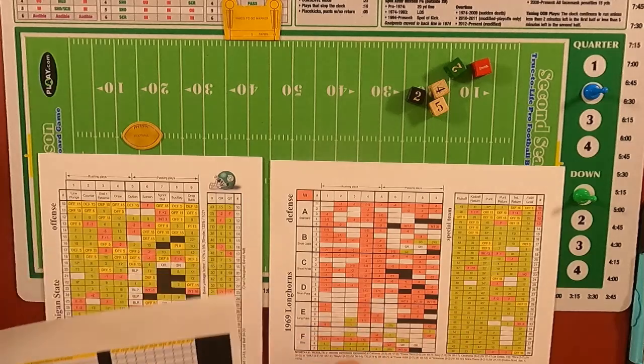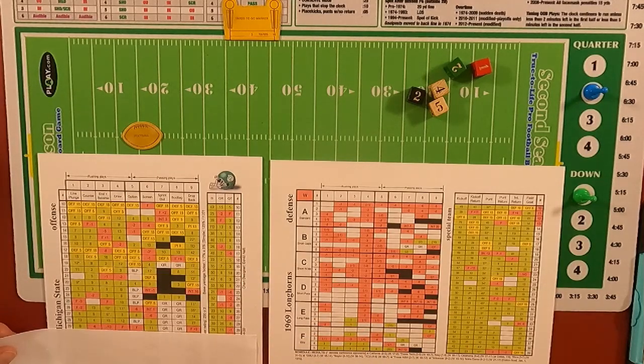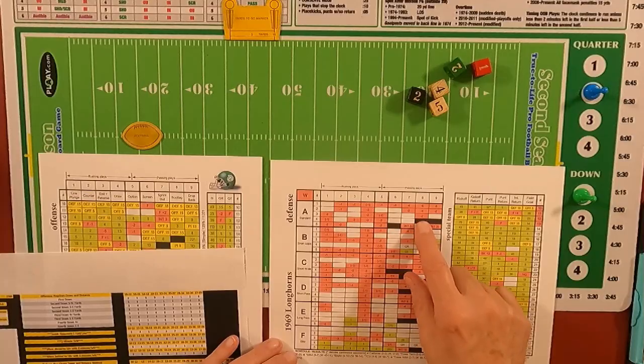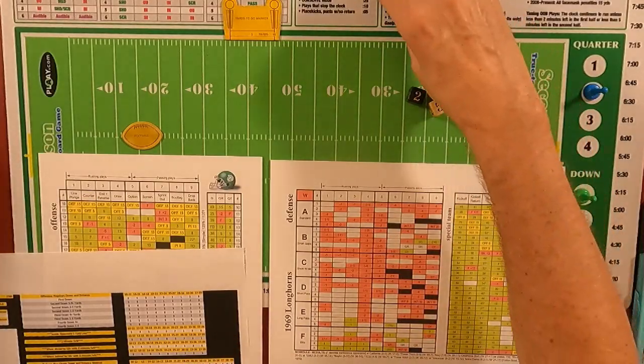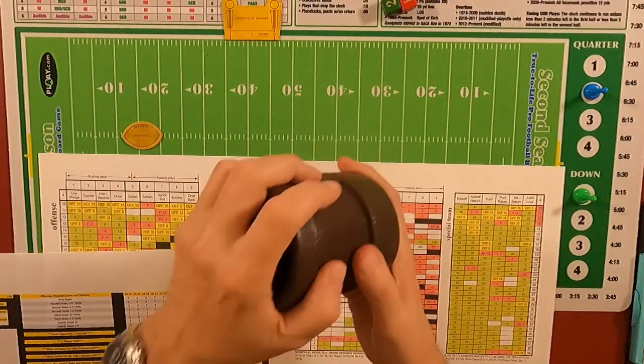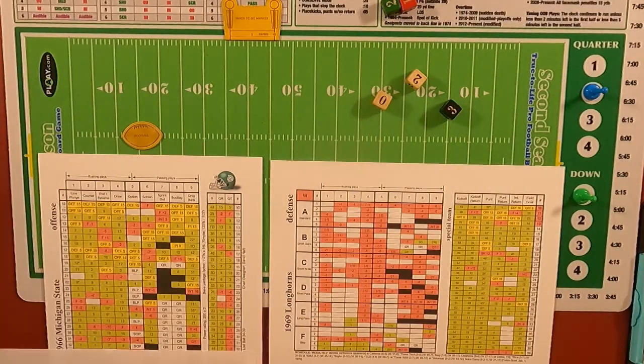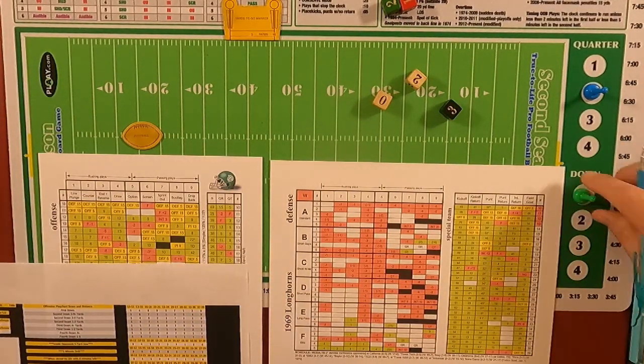$29 on his bootleg. Quarterback run. I have a 3 on standard, -2. Quarterback run, -2. He gets a 32 on his quarterback run. 2 yards, no gain. Second down.